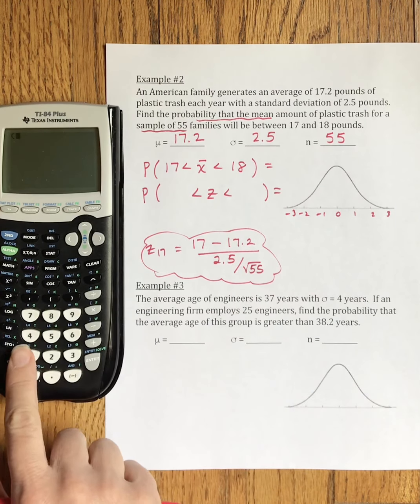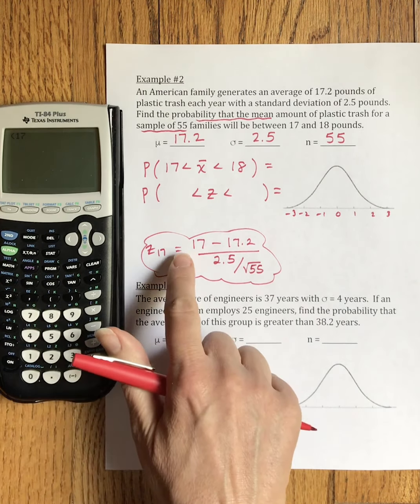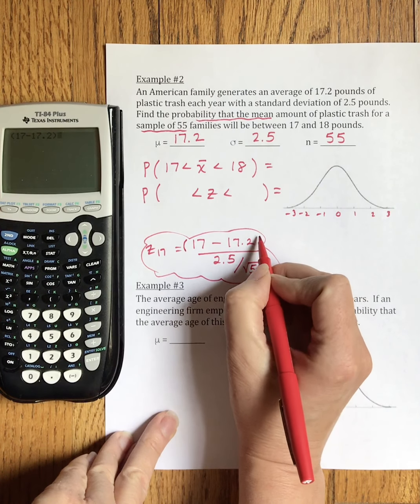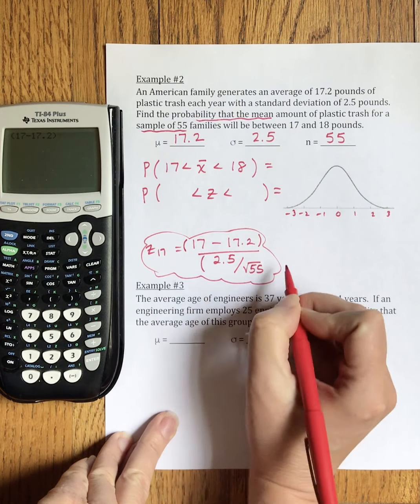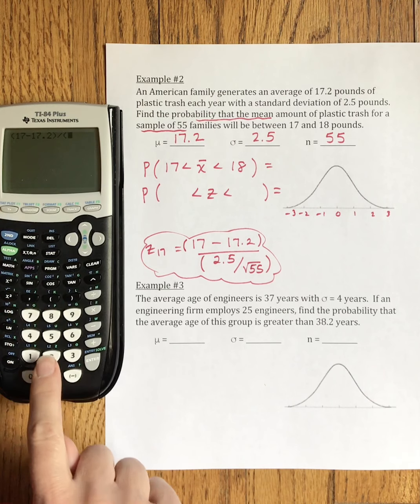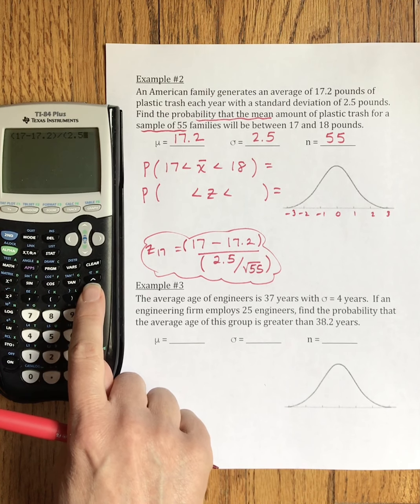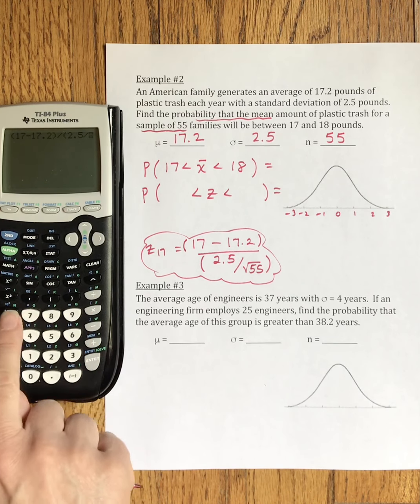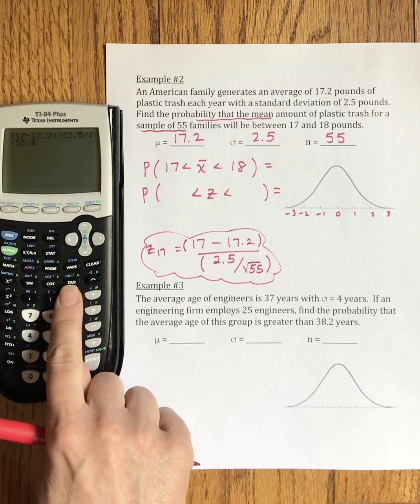I like to type it all into the calculator at once. I'm going to put parentheses around the two top numbers, 17 minus 17.2 with parentheses here. And parentheses around my two bottom numbers. So 17.2, close the parentheses, divided by, open a new set of parentheses, 2.5 divided by square root of 55.